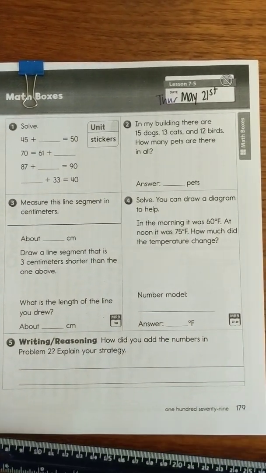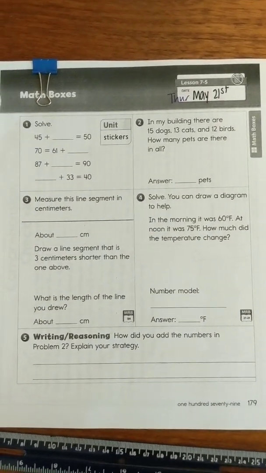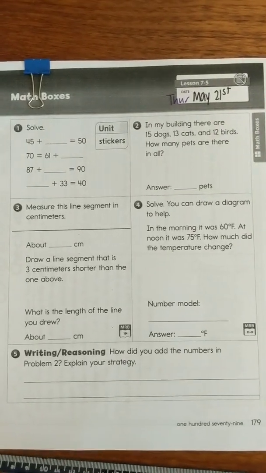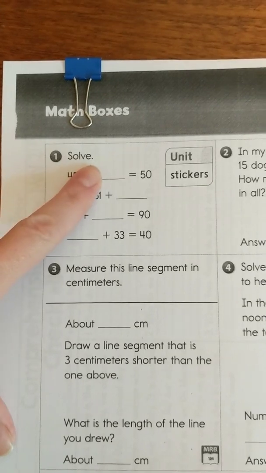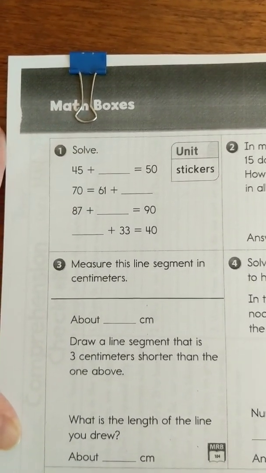Guys, here is the math page for Thursday, May 21st. We got some math boxes. So in our first one, we need to solve by figuring out what the missing number is, okay?